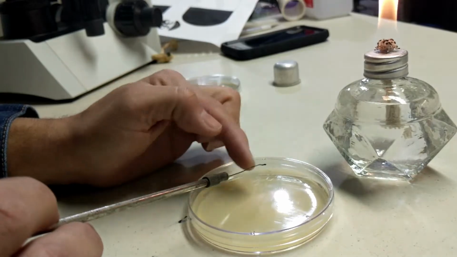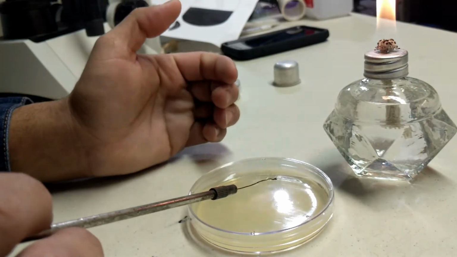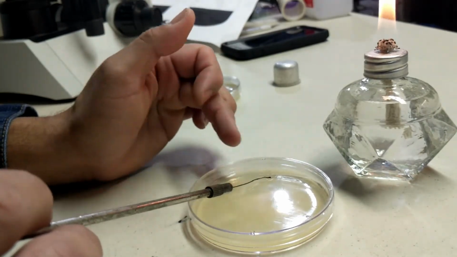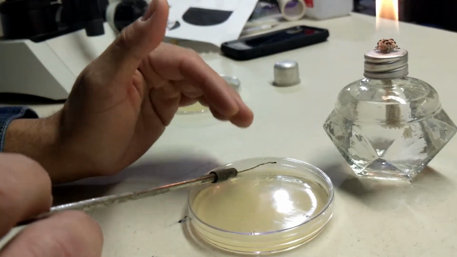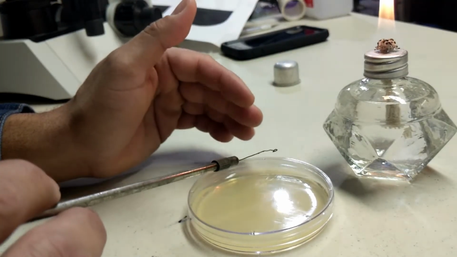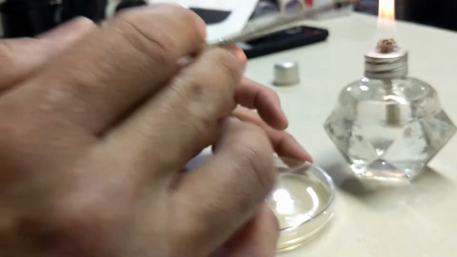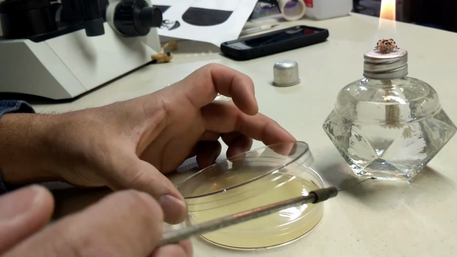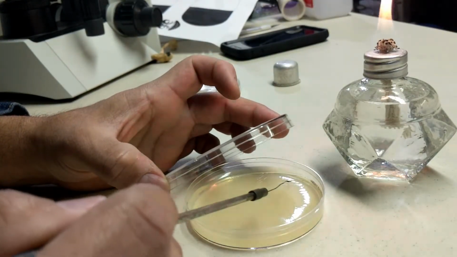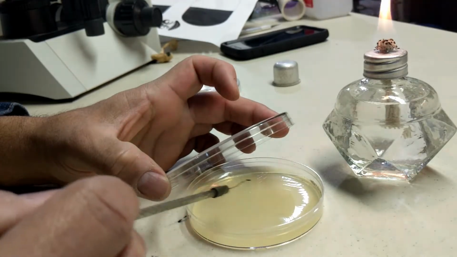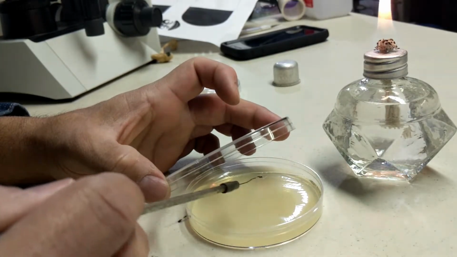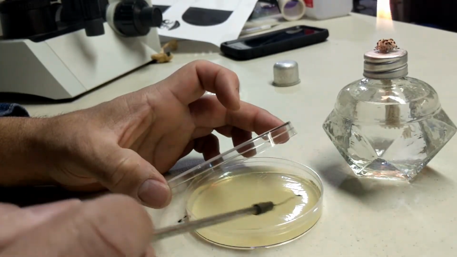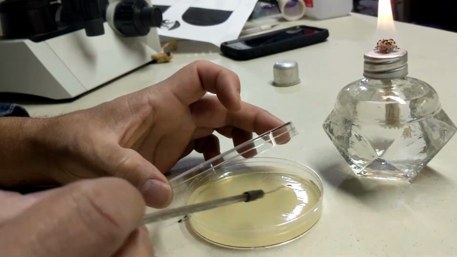And then you want to touch this specific area, which has bacteria already in there, although you don't see it because we haven't incubated yet. So you come here, right? And you come 1, 2, 3, 4, 5, and then you spread that bacteria in here.